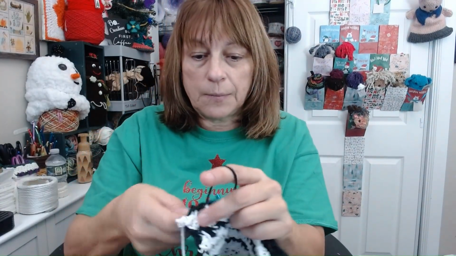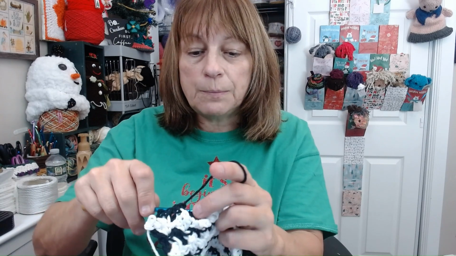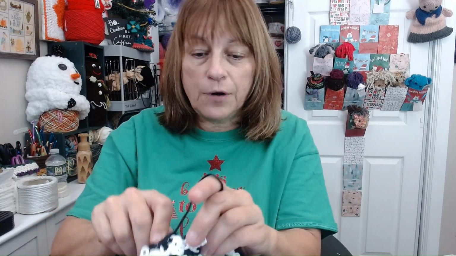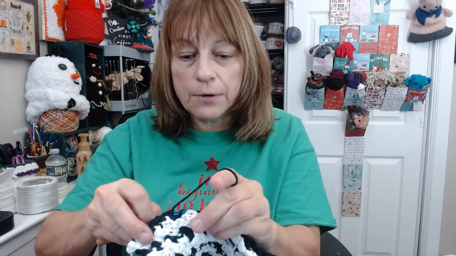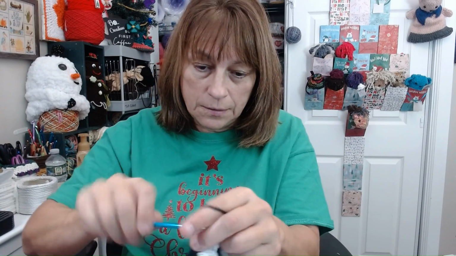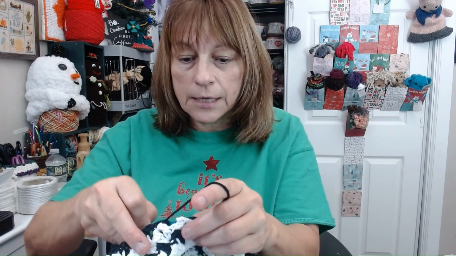Back loop of that, front loop of that. Let me tip this down so you can see what I'm doing. Single crochet and chain. So you've got the peak here, the black window here. So in the back row of the window, the front row of the picot, chain one and go on to the next. Back row, front row, chain one, go on to the next, back row.